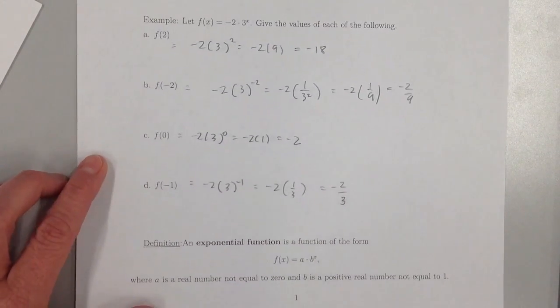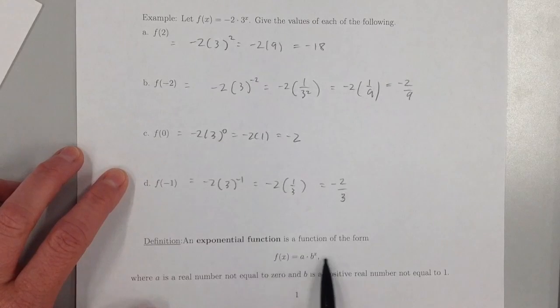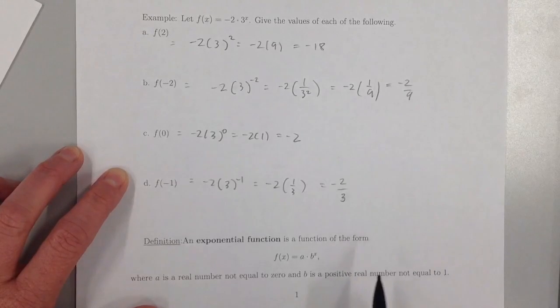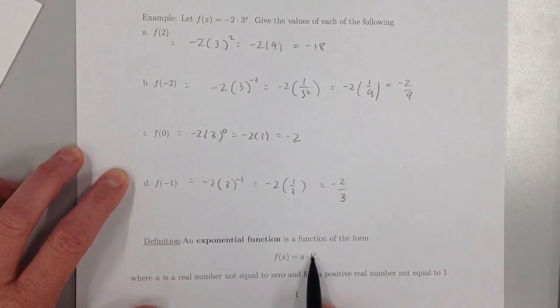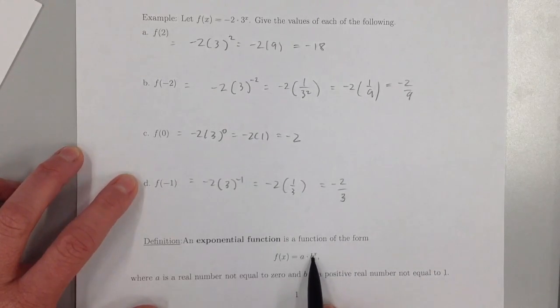All right, so in general, an exponential function is a function of this form here. I have a number a, which is some real number that's not 0, and a number b that's a positive real number, but it's not equal to 1. Okay, so that's the requirement on our base b in exponential functions.